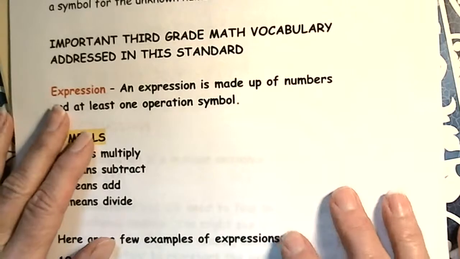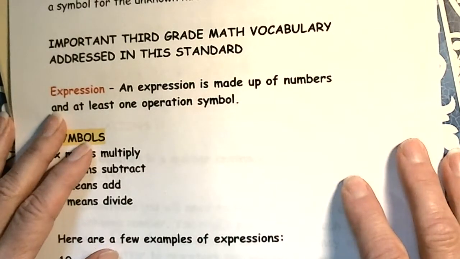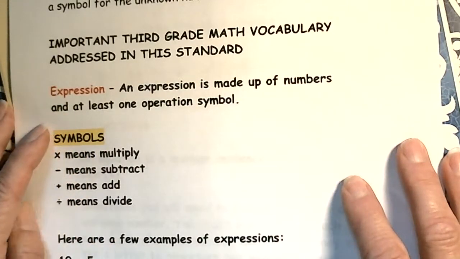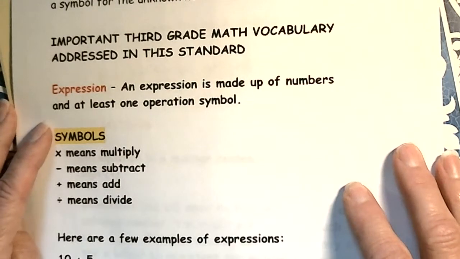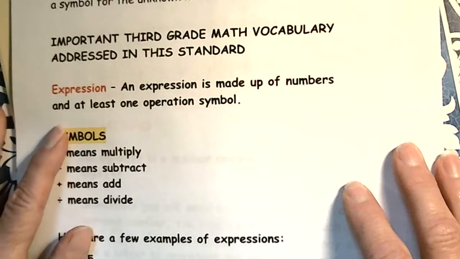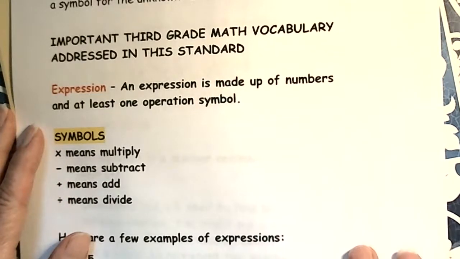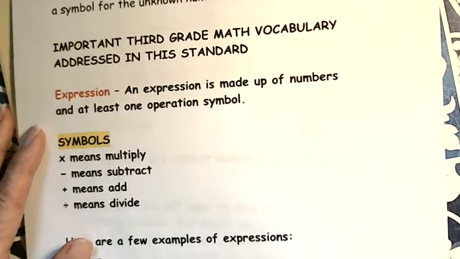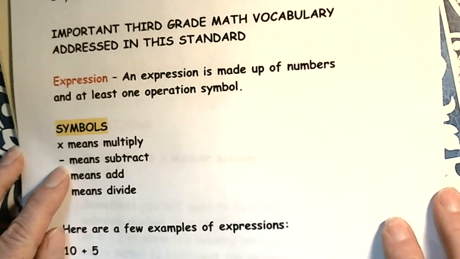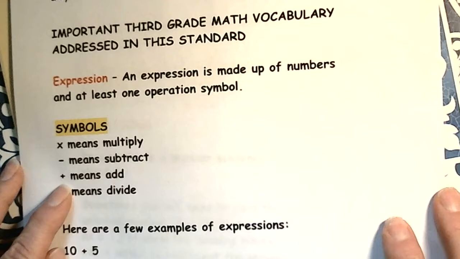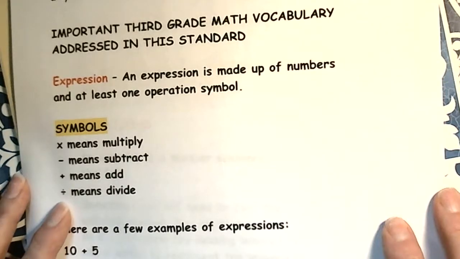One of the words that they will come across is expression. An expression is made up of numbers and at least one operation symbol. These are the common operation symbols that students will come across in third grade. This is the multiplication symbol, the subtraction symbol, the addition symbol, and the division symbol.